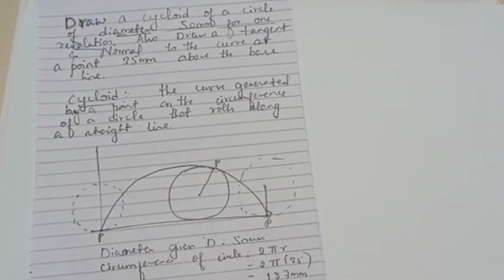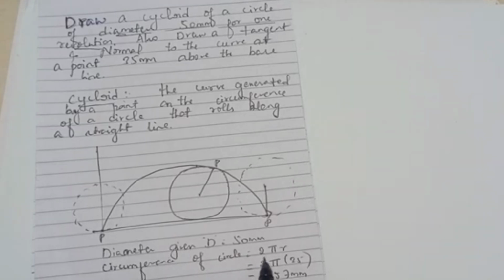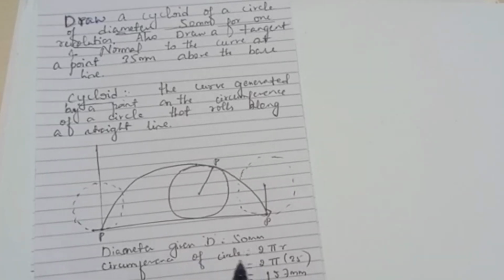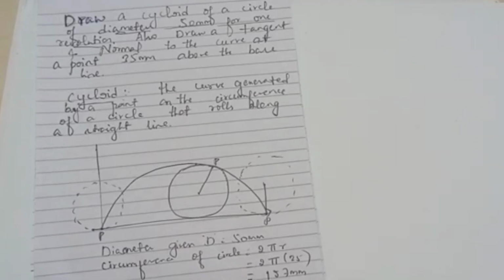Now we have to find out the circumference of this circle. We know the formula, that is 2 pi r. The diameter given in this problem is 50 mm, so the radius will be 25. So it will be a total of 157 mm, which in centimeters is 15.7 cm. That means first I'll draw a circle of diameter 50, dividing it into 12 equal parts, and then draw a straight line of length 15.7 cm.